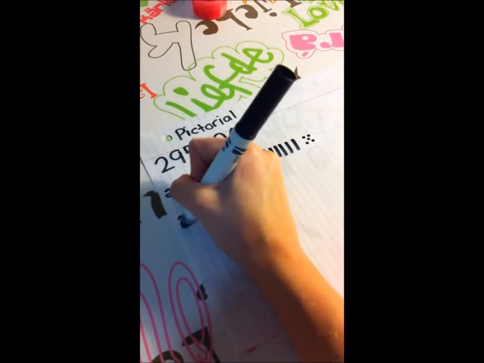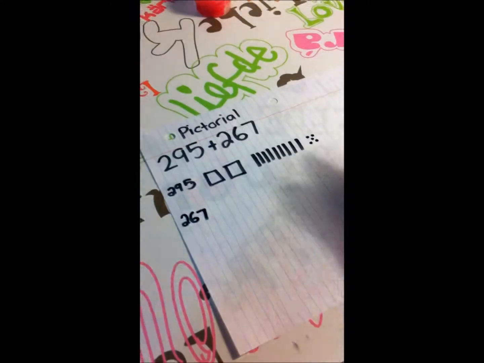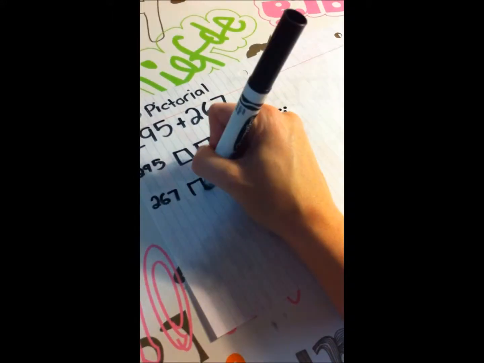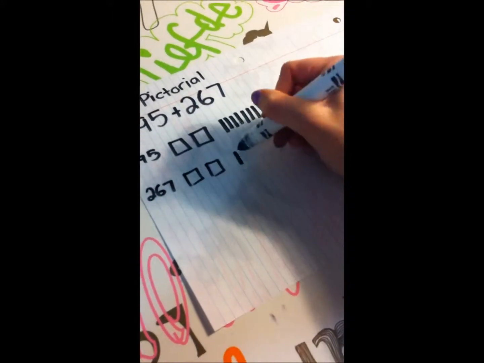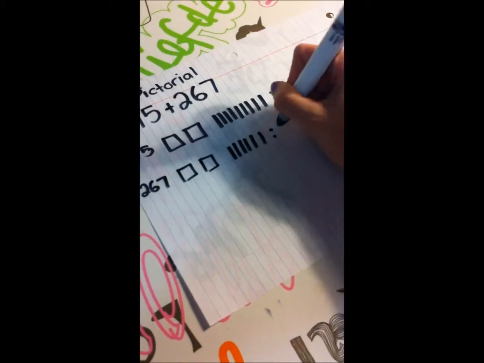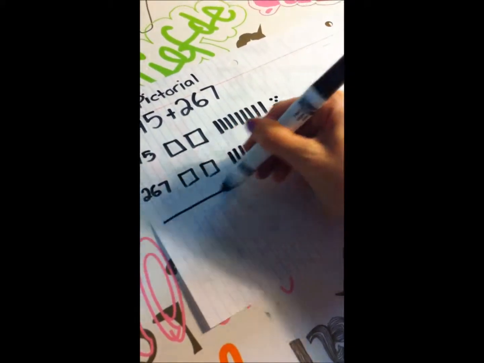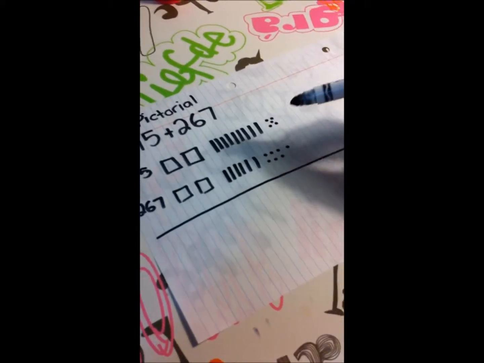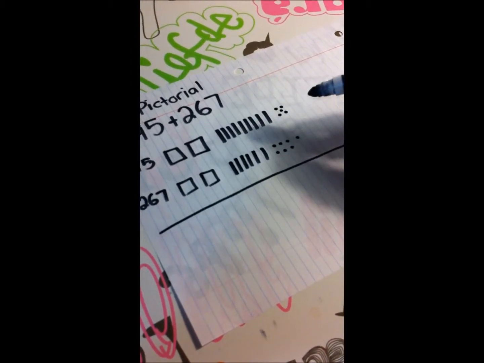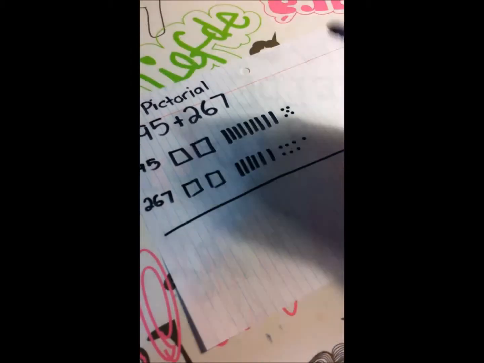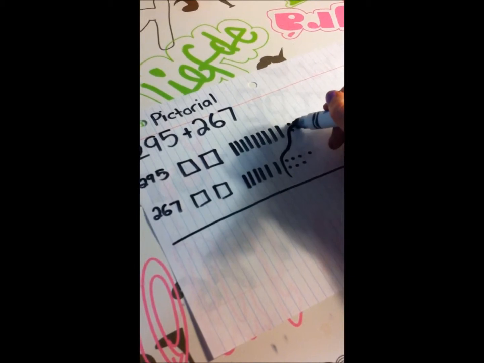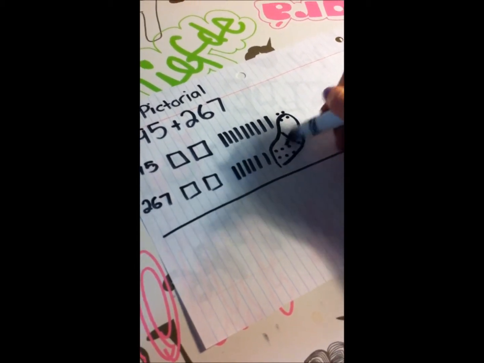We're going to do that again for 267. And now because I know 10 units equals 1 rod, and I know 7 and 3 is 10, you can group those together to make a single rod. And then I'm going to bring the 2 down.